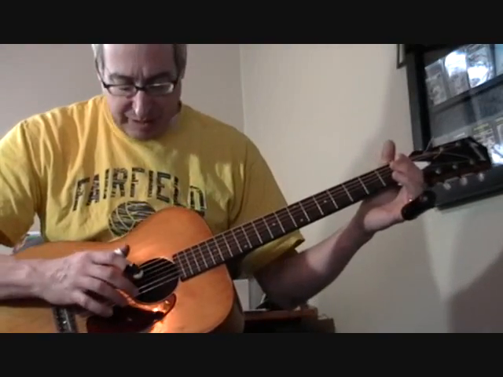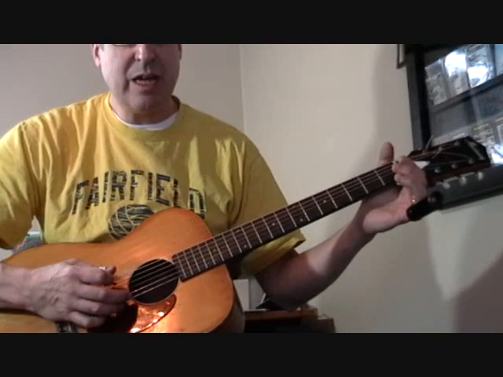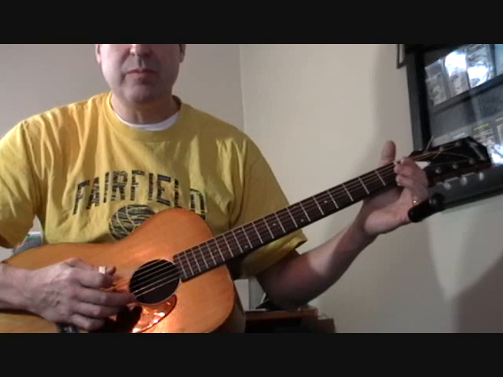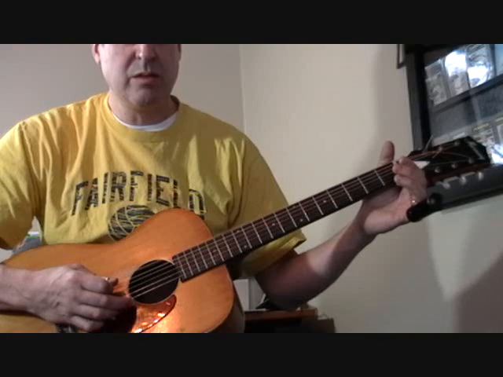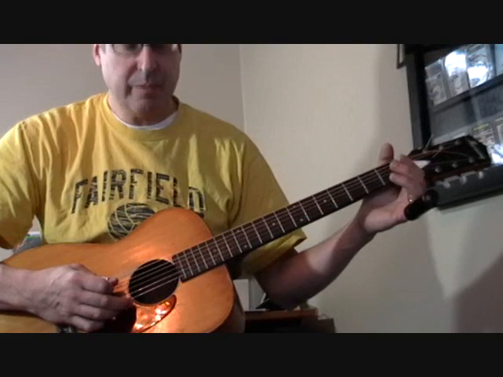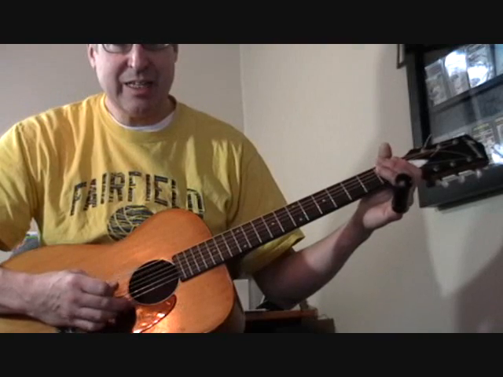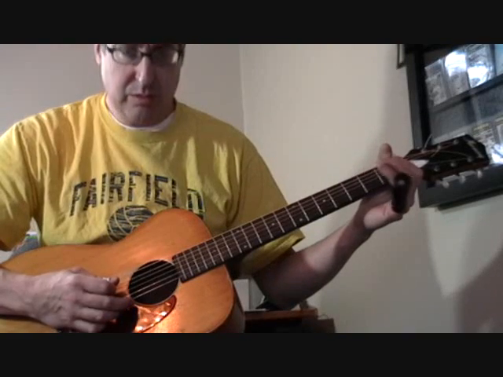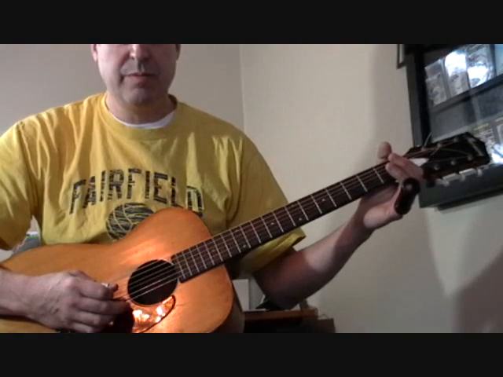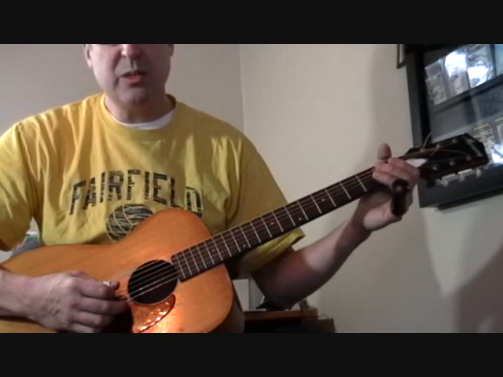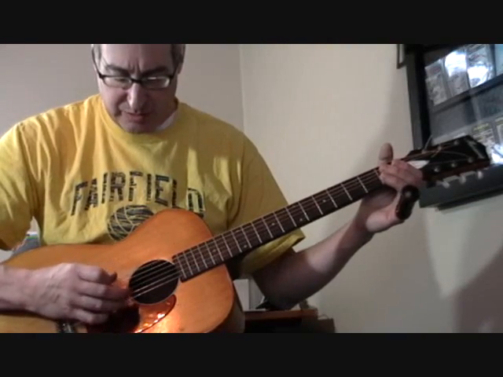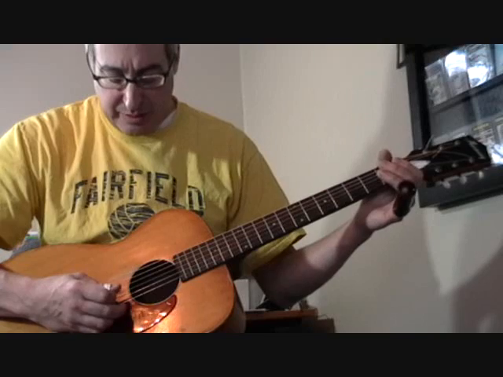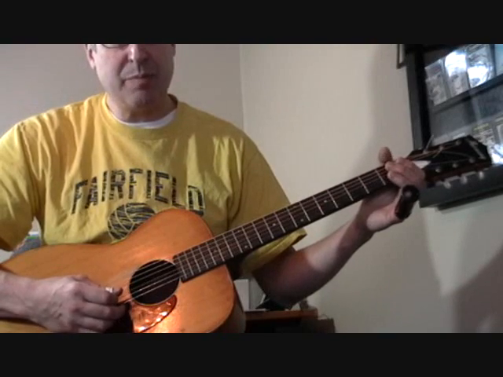This is my low E string, my 6th string, which is now tuned down to a D. My 5th string is an A. Fourth string is also a D. So those two are the same. Stays a D. Now my 3rd string is an F sharp.